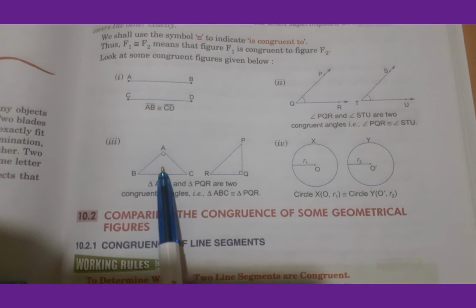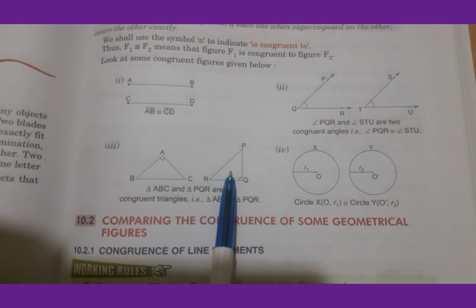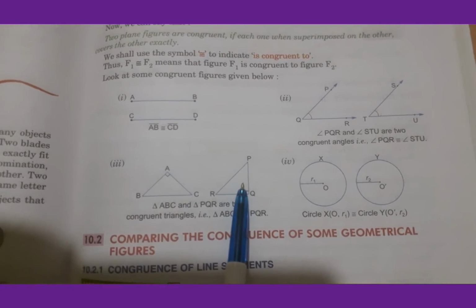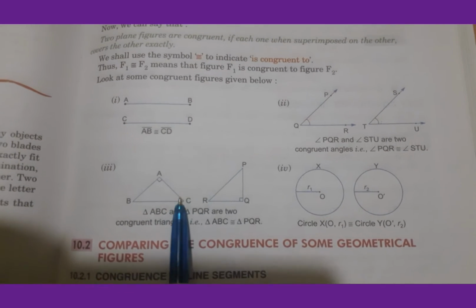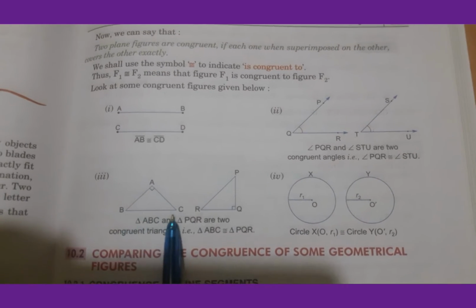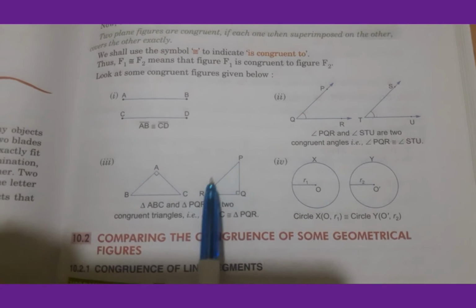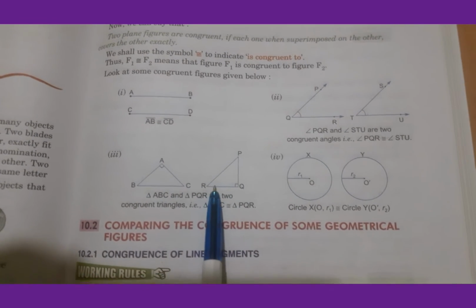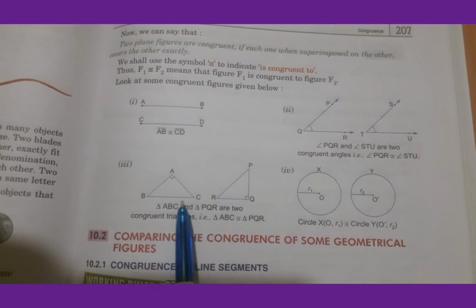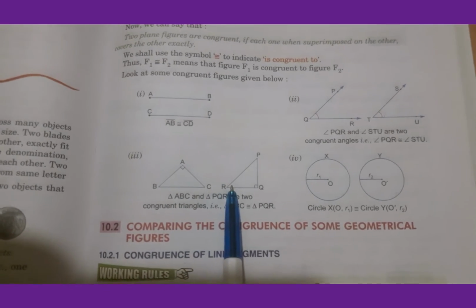So there are certain criteria for congruency of triangles. While we compare the two triangles, suppose three sides are there, then three angles are there. So we have to compare both by their sides and by their angles, and so on. So there are some properties or criteria for congruency of triangles.